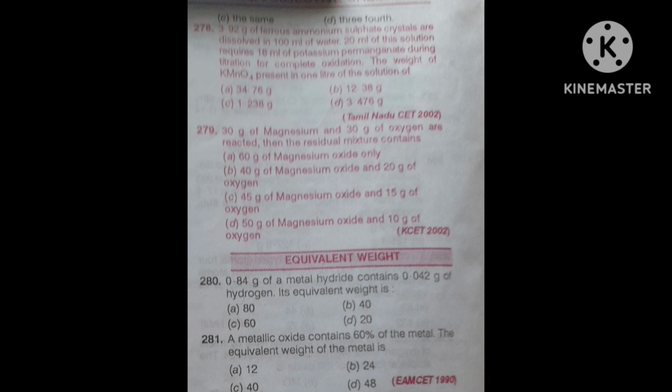Very easily. The amount of the metal which will react with 1.008 gram hydrogen, that is the equivalent mass. For chlorine it is 35.5, you know. For hydrogen it is 1.008, you remember. Here the weight of the metal is given as 0.84, and in that, hydrogen is given: how much? 0.042.